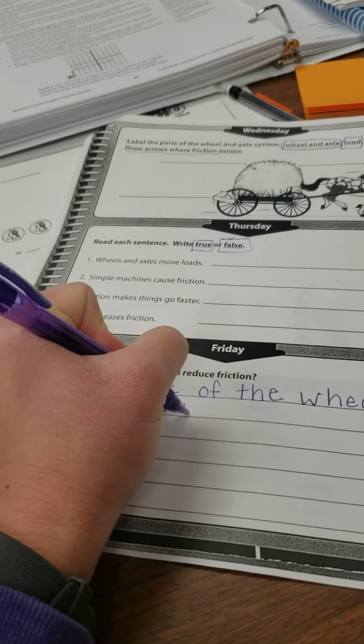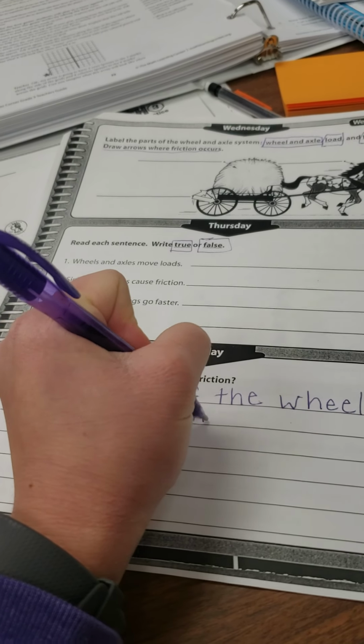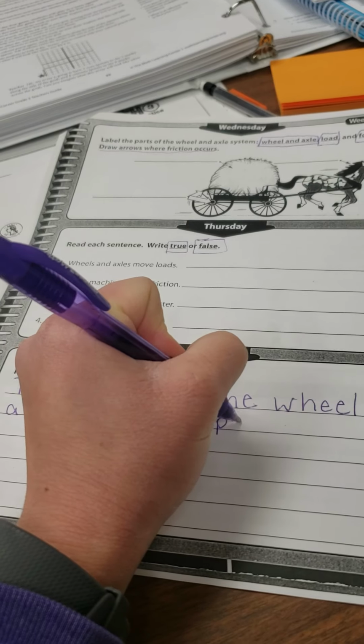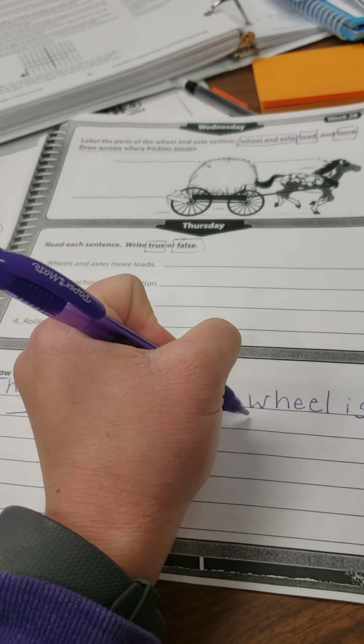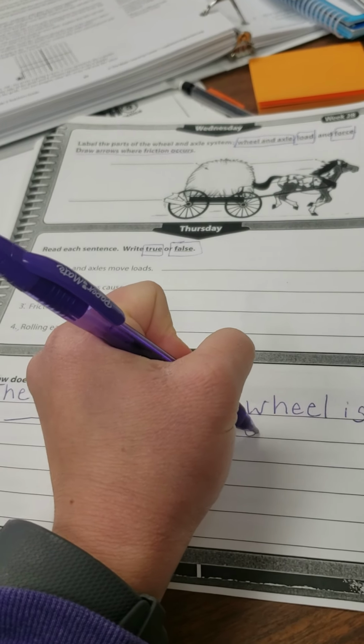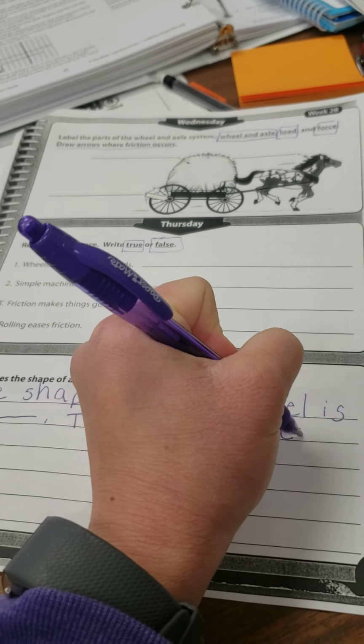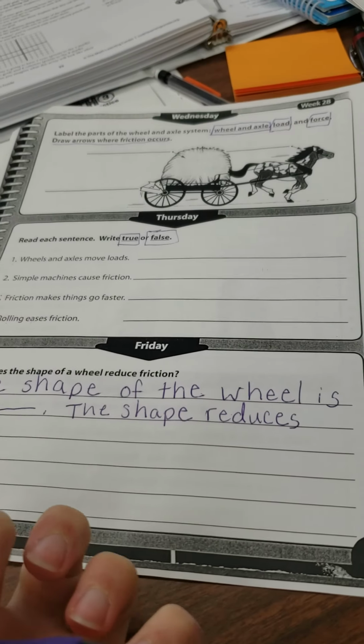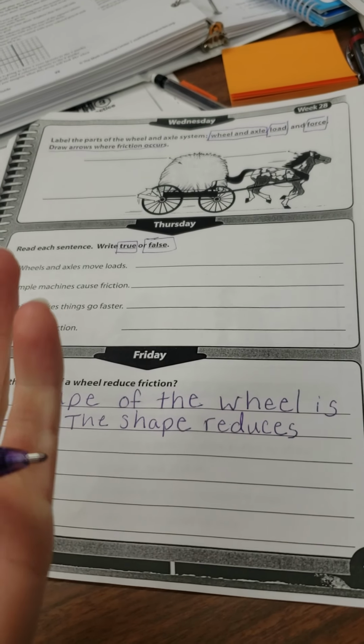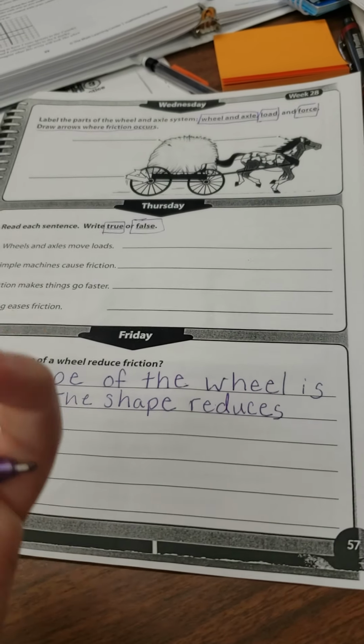This shape reduces, which remember reduce means to lessen or bring it down. So it's slowly stopping it.